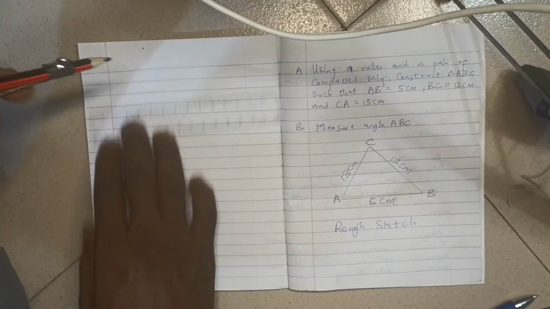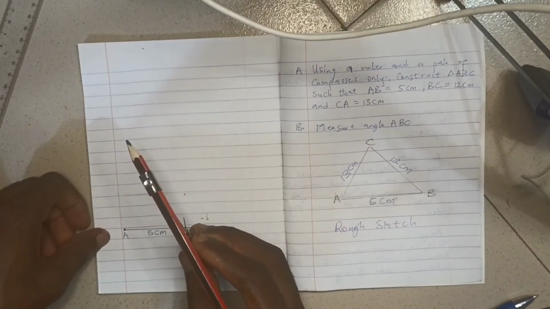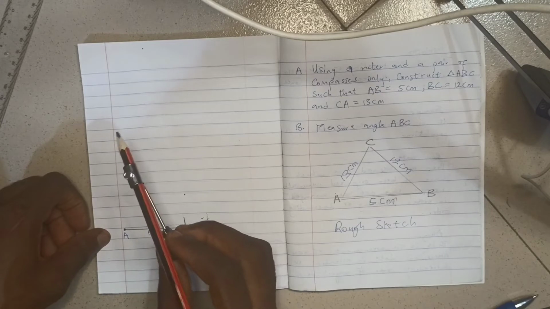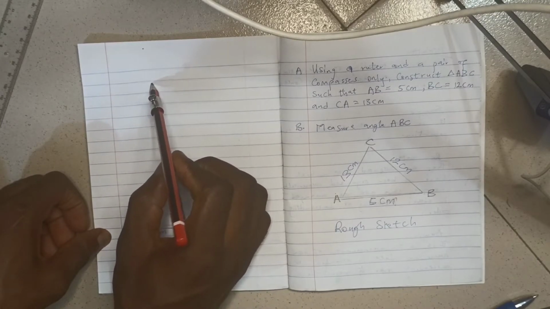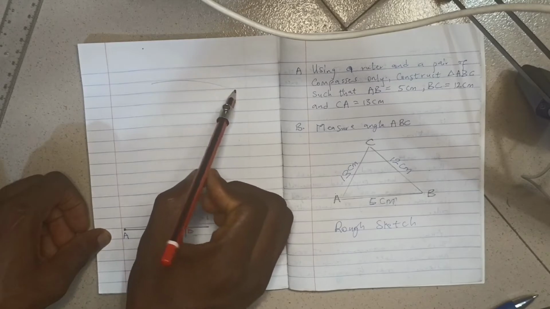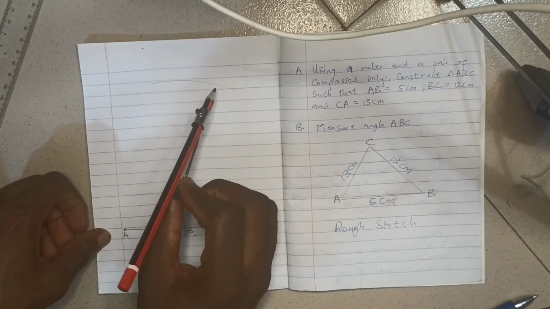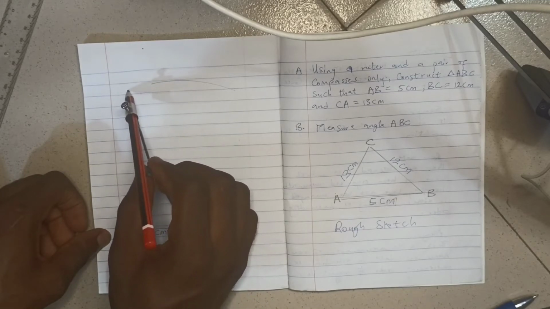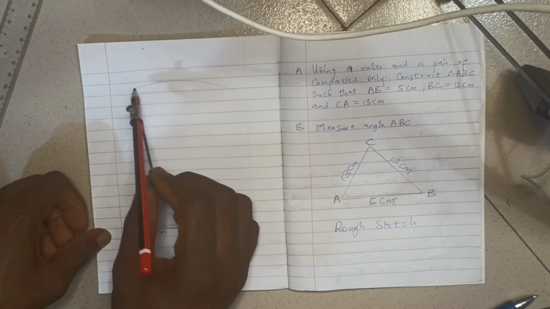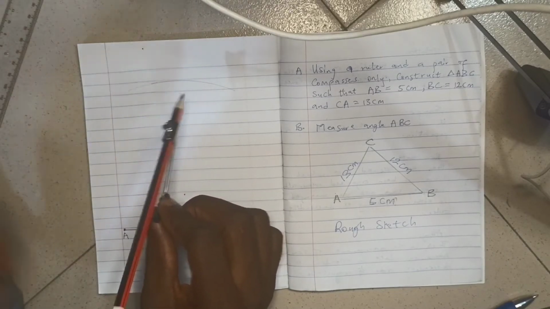Then I will still bring it out. Then I will place it at this given point of B. This given point of B, then I will draw an arc. This is the arc I draw. Remember, ensure that while you are drawing an arc, that your pencil does not move, so that you will maintain the same arc or the same arc range.